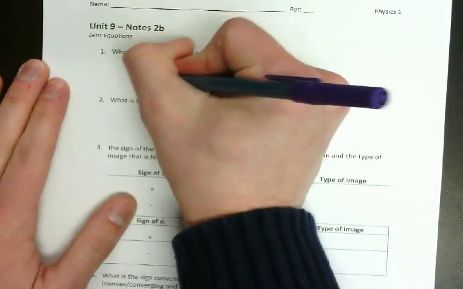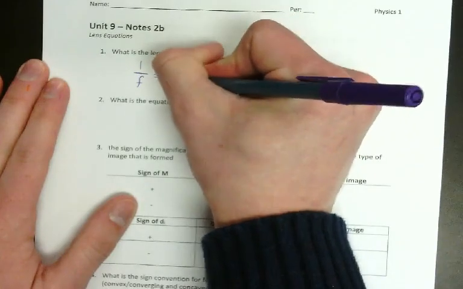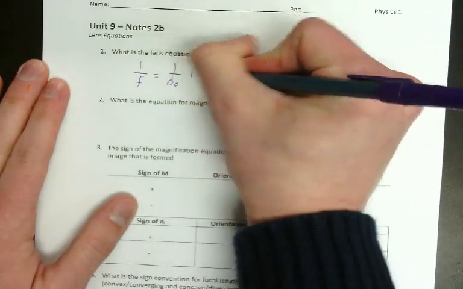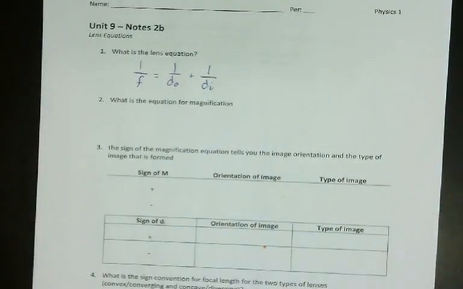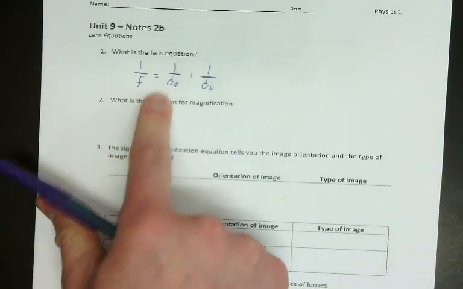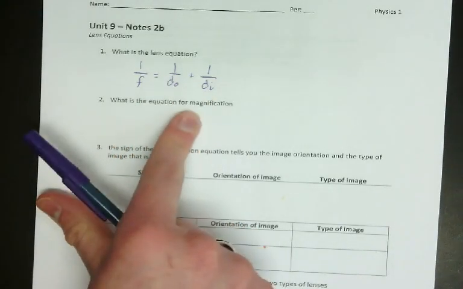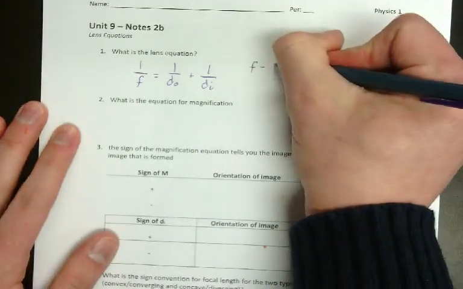1 over f equals 1 over dO plus 1 over di. So 1 over f equals 1 over dO plus 1 over di. So f is something called focal length.